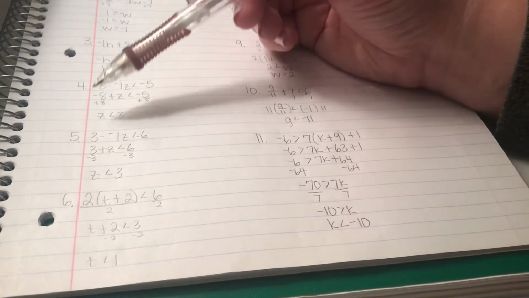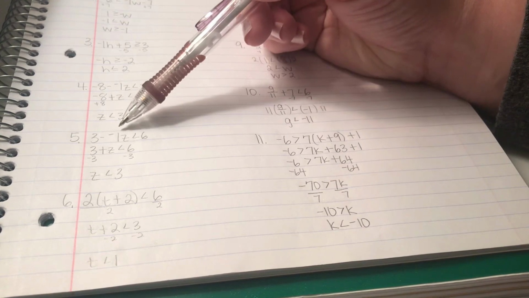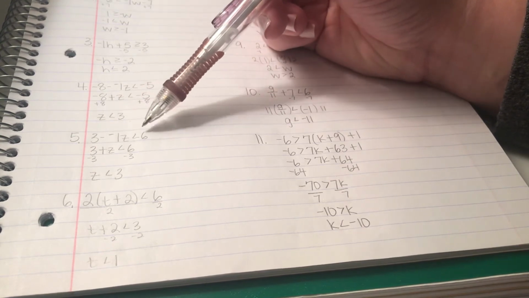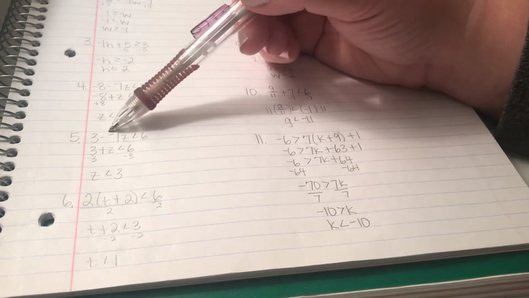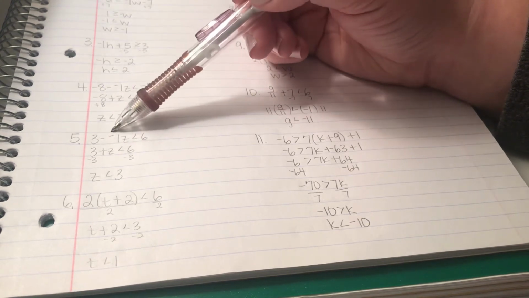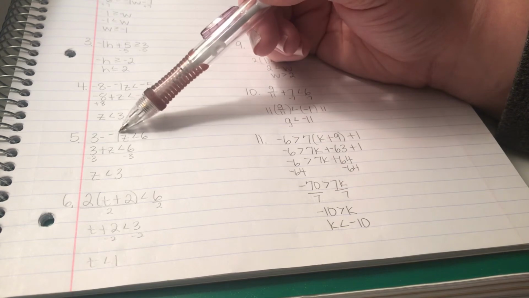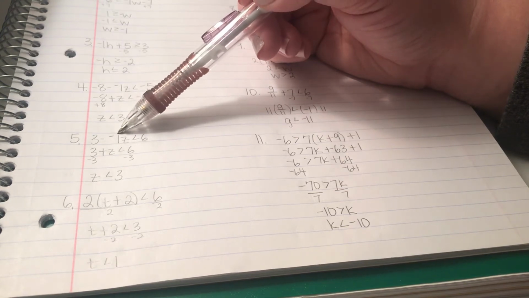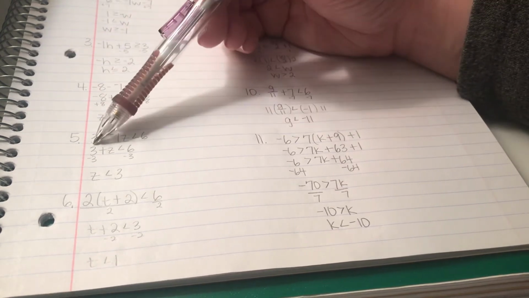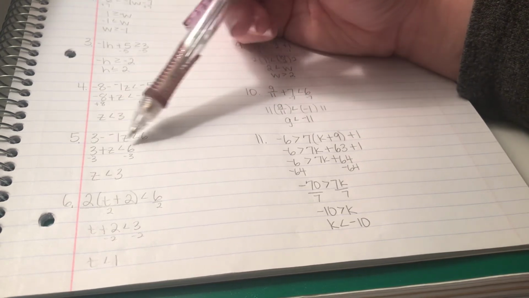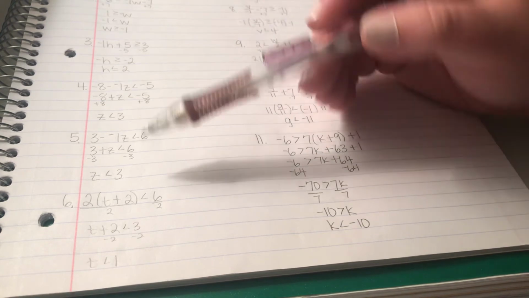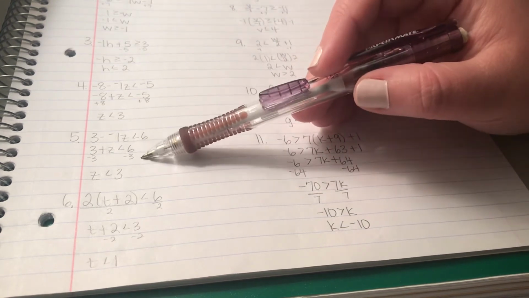Number 5, 3 minus -1z is less than 6. So just like in number 4, my first step, I like to clean this up a little. So 2 negatives make a positive, and I just kind of deleted that invisible 1 in front of there. So 3 plus z is less than 6. I'll subtract 3 from both sides. That leaves me with z is less than 3.